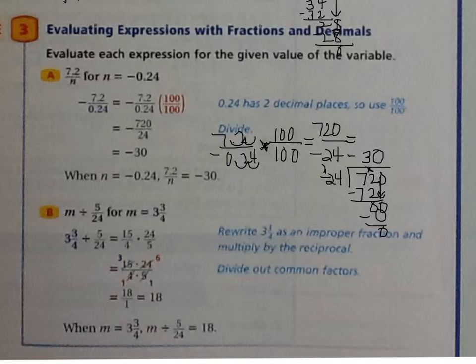Okay, the next one is m divided by 5/24 if m equals 3 3/4. So the first thing that you have to do is plug in and rewrite. So then it becomes 3 3/4 divided by 5/24. And then you need to rewrite it as multiplying by the reciprocal of. What do you have to do to your 3 3/4? Mixed number into an improper fraction. 3 times 4, 12, plus 3 is 15. Keep it over the same denominator, 15/4. Times the reciprocal of 24 over 5.